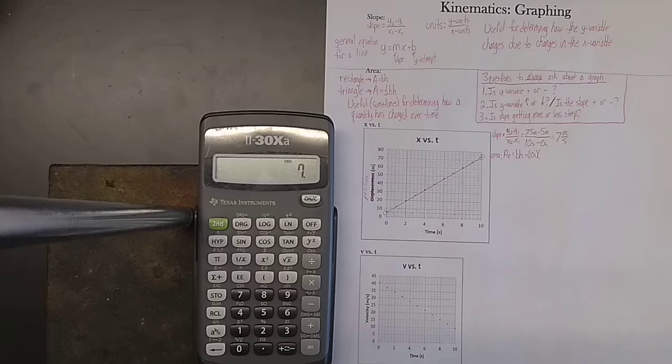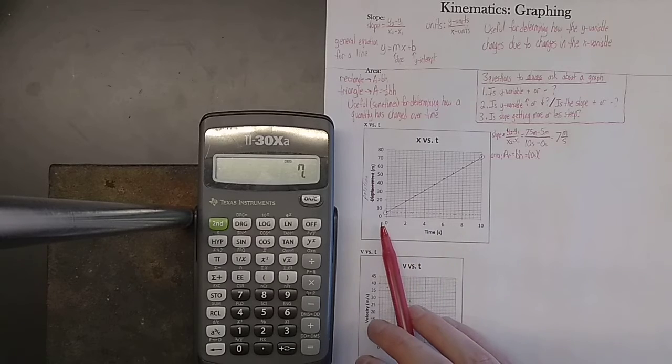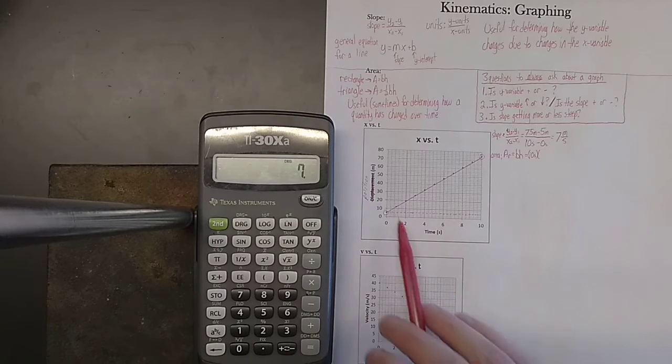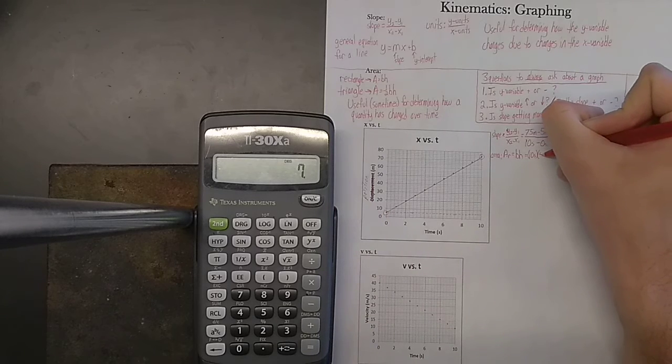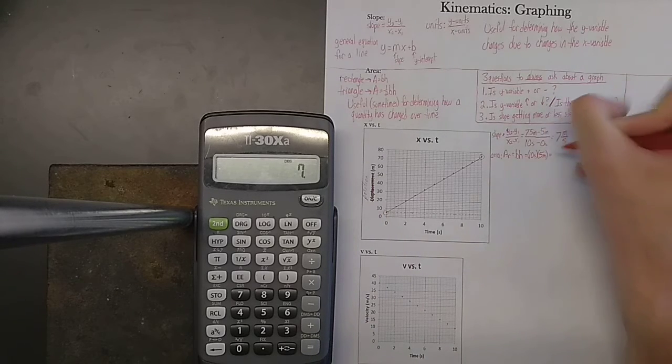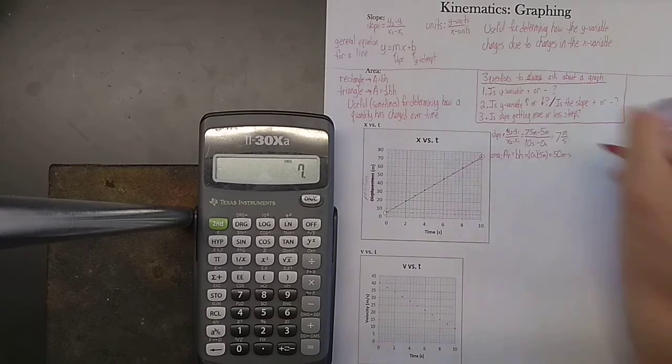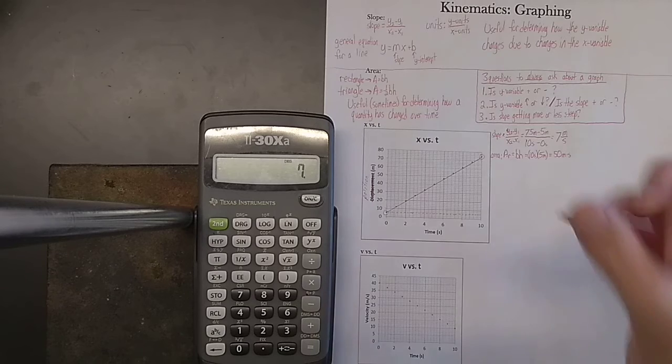We're not actually measuring in centimeters how big this rectangle is. We're using the axes of the graph to figure out its size. So 10 seconds times 5 meters equals 50 meter seconds. Okay, meter seconds, that's a weird unit.